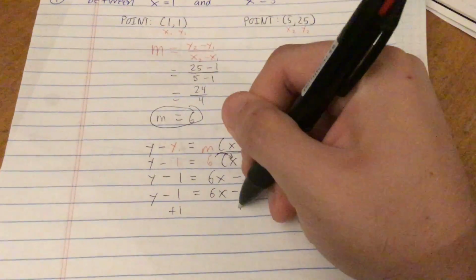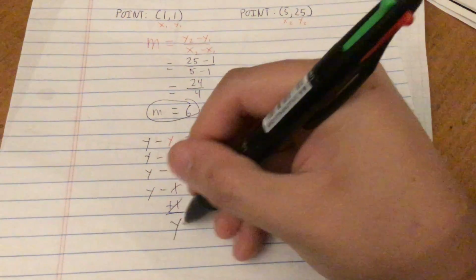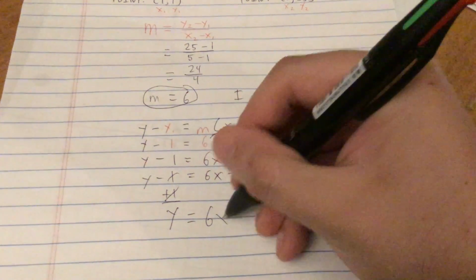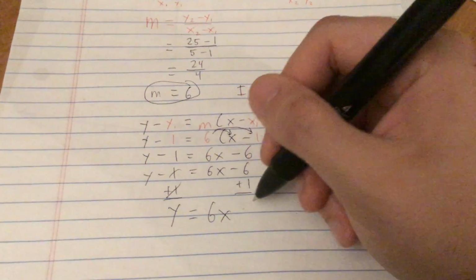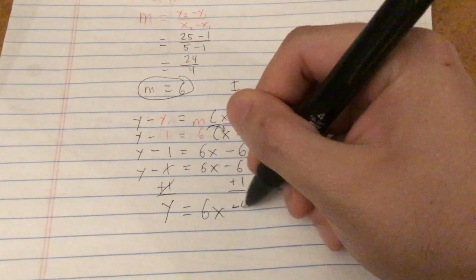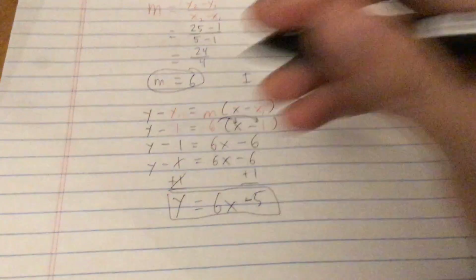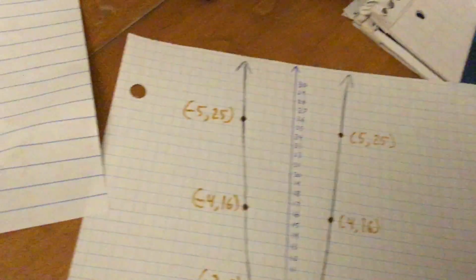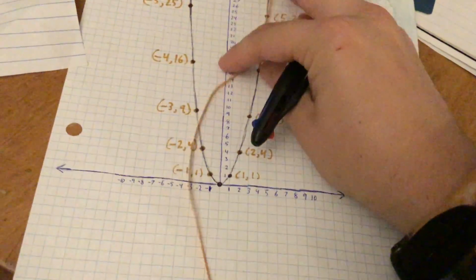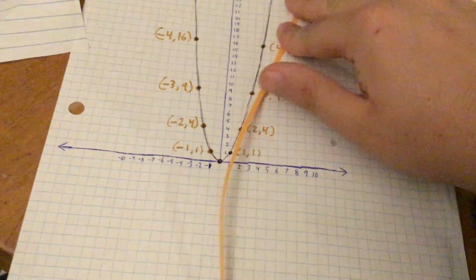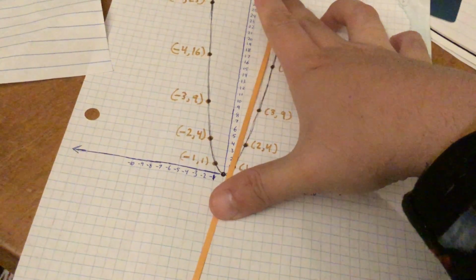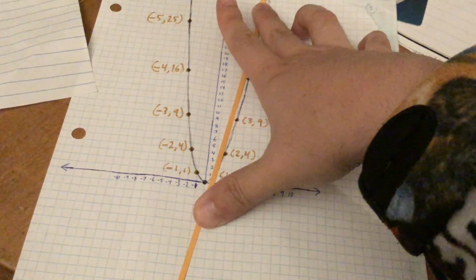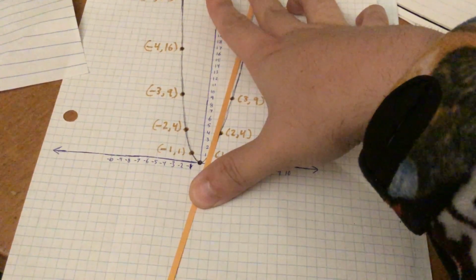If I add 1 on both sides of the equation, then my average rate of change is 6, but the line that would connect x equals 1 and x equals 5 would be y equals 6x minus 5, which makes sense. Because if I get my orange string, sorry, it's all bent now and I'm holding it one-handed, x equals 1 and x equals 5, it's a pretty steep line, and it would be somewhere down there. Yeah, y equals 6x minus 5.